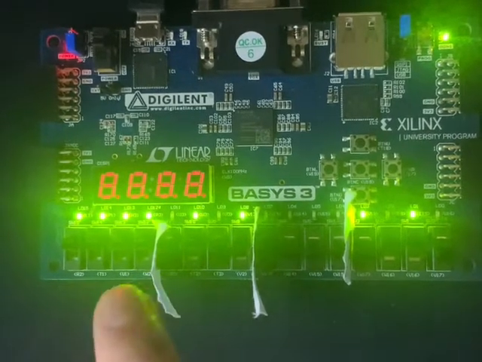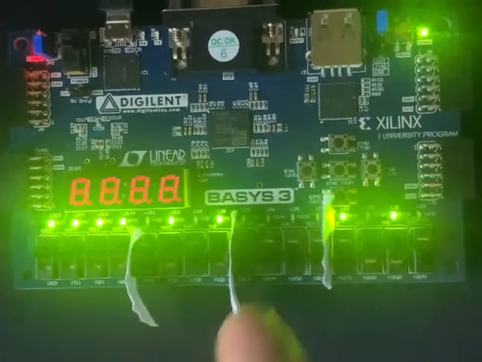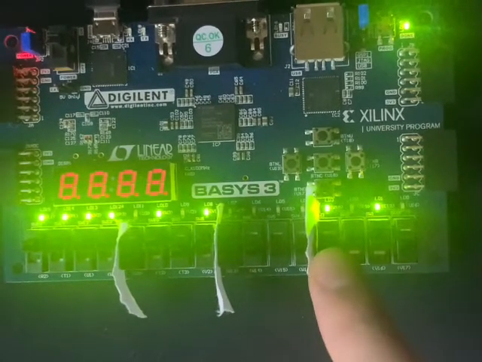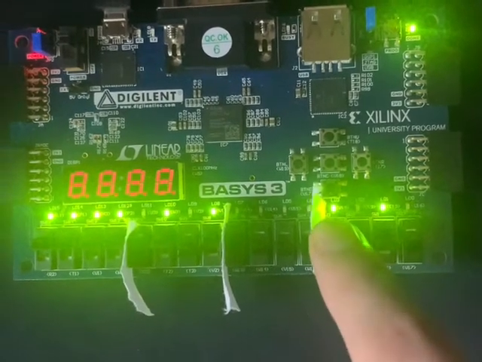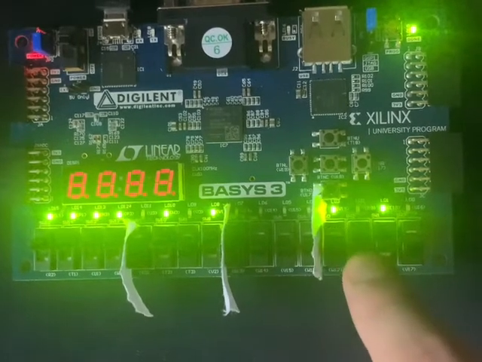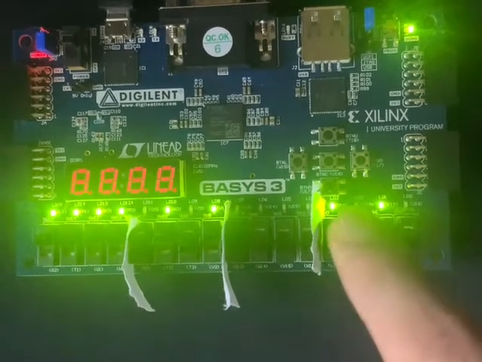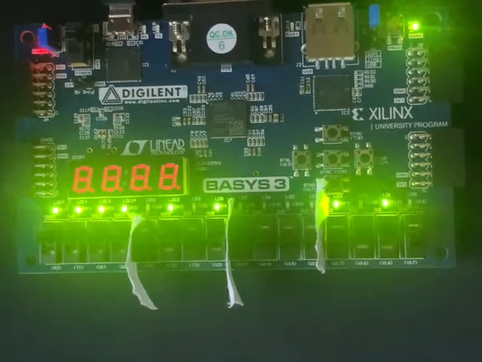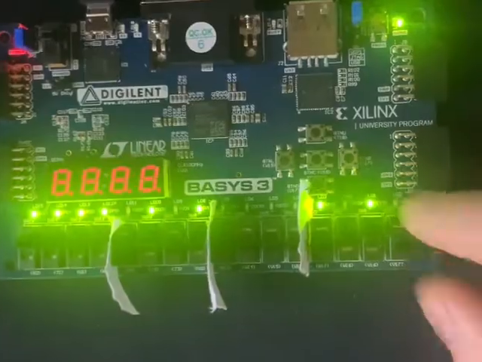So when we XOR these two numbers together, the resulting number should be 1, 0, 1, 0, which as you can see, it does. We have 1, 0, 1, 0 in the LEDs that are lit up. So the XOR function is working properly.